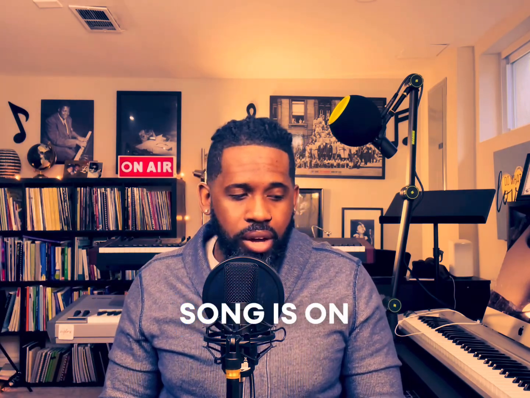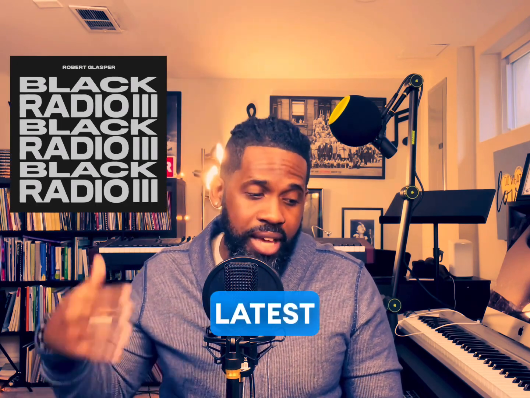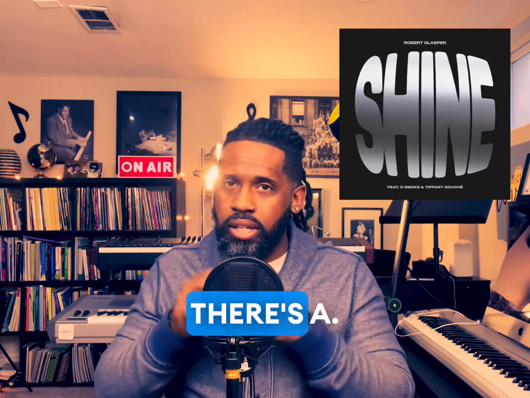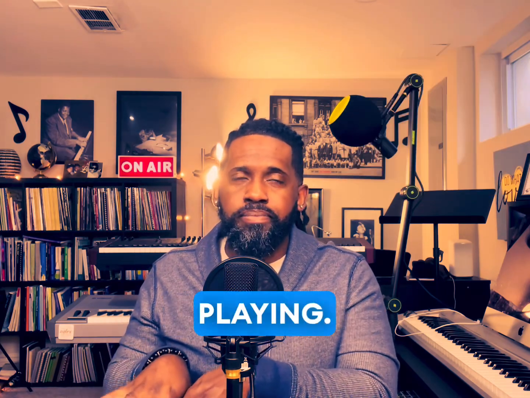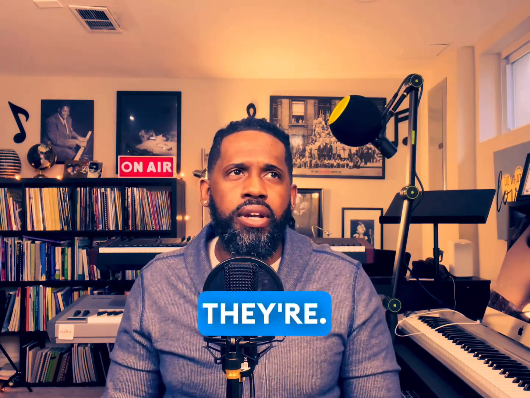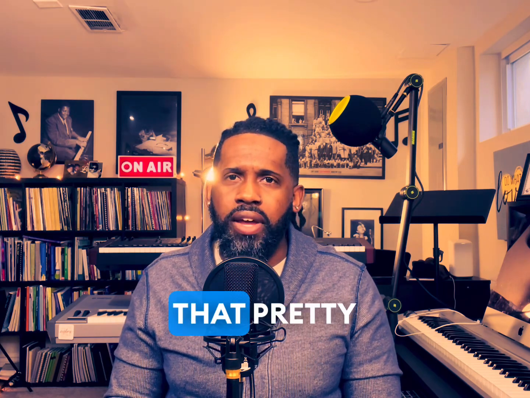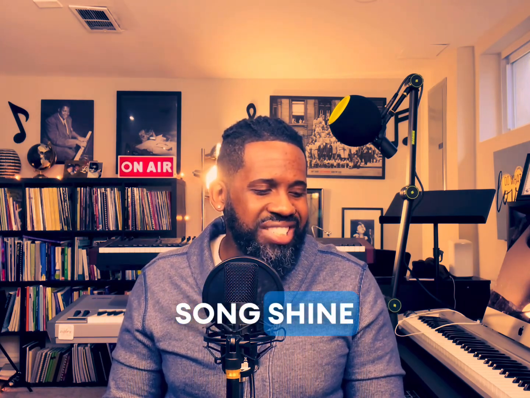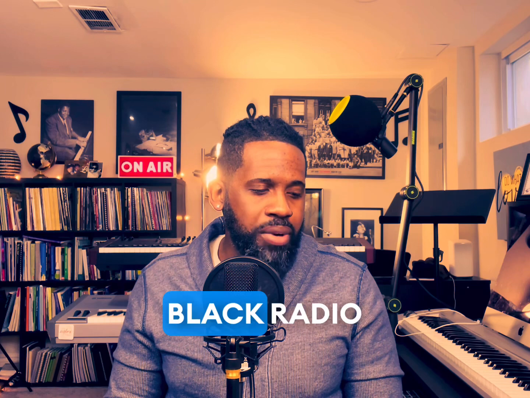The next song is on Black Radio 3, his latest record, Robert Glasper, that is, called Shine. There's a progression that they're playing. I can't remember if it changes on the bridge, but pretty much throughout the song it's the same chord progression. So go check out that song Shine. Again, it's on Robert Glasper's Black Radio 3.